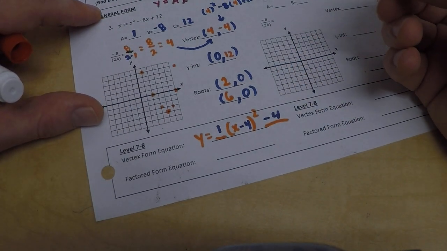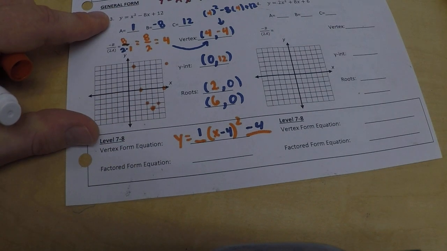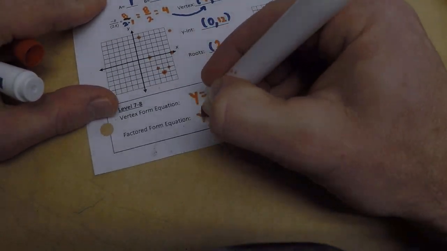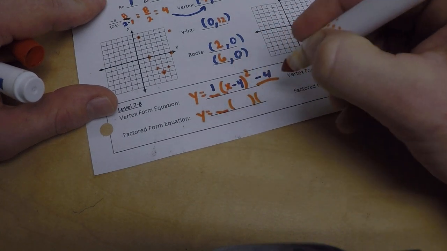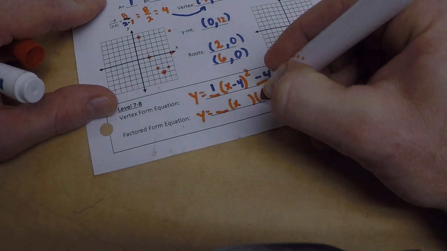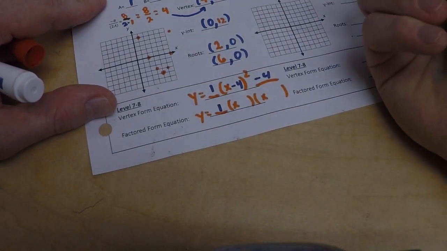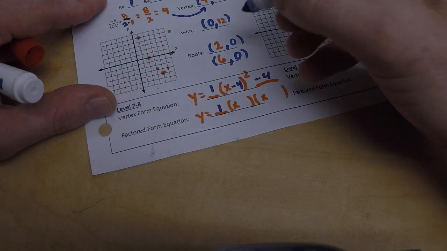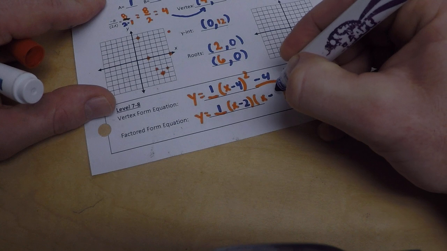So that's done. And factored form, again, it looks like this. Y equals, you have a blank for your a value, then you have 2 parentheses. And again, the a value is 1, so you can put a 1 there, or just leave it blank because it's a 1. And then you have to do the opposite of these two, so -2, -6.